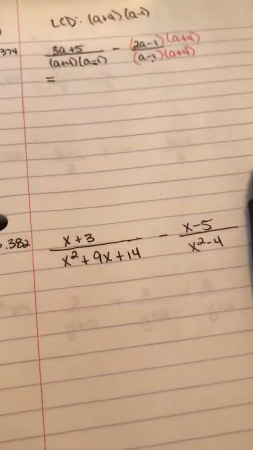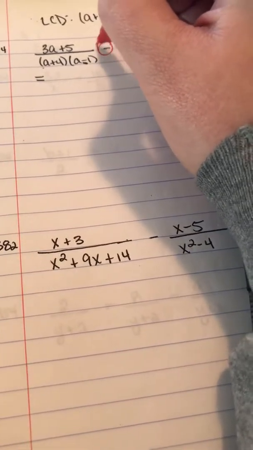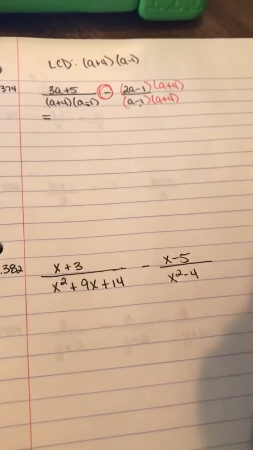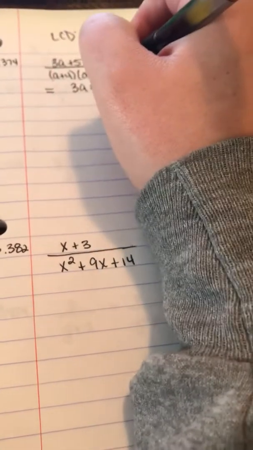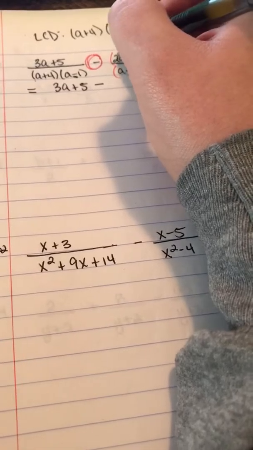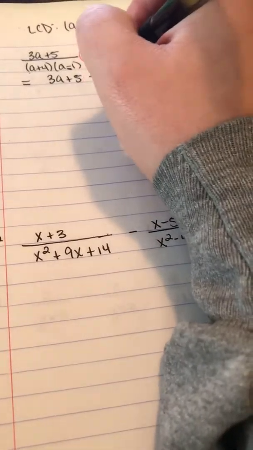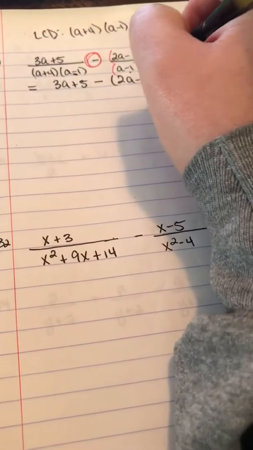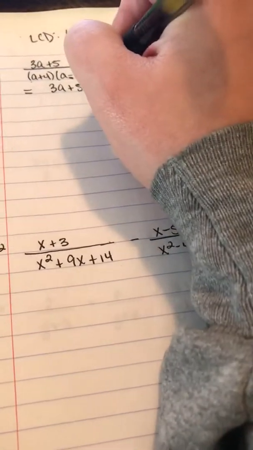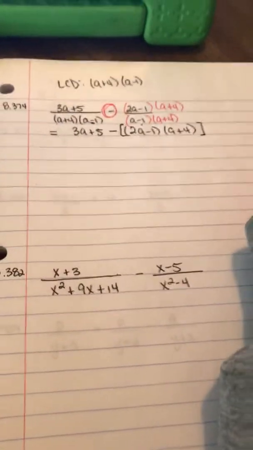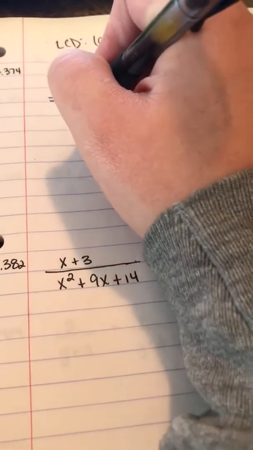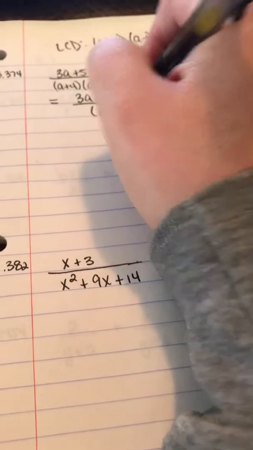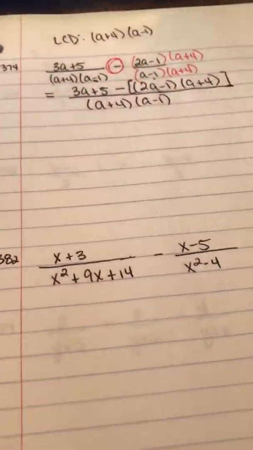So you have to be careful when you have minuses. The biggest mistake on these two is the minus. You lose the minus. So we're going to have 3a plus 5 minus, and it's minus this whole piece here, 2a minus 1 times a plus 4. And if you want to put brackets even, just to make sure you remember it's minus all of that, once you multiply it out, that's fine. It's usually a good idea because, like I said, people drop the negative.